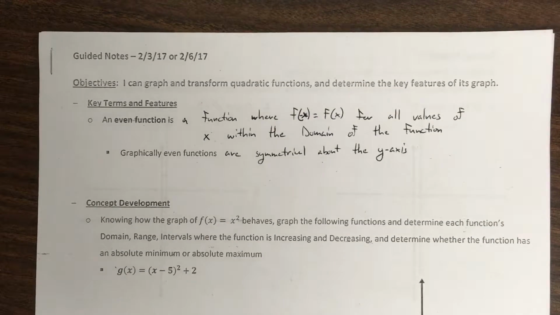These videos will be for February 3rd, February 6th. What we're looking at are the graphs and transformations along with the key features of quadratic functions.